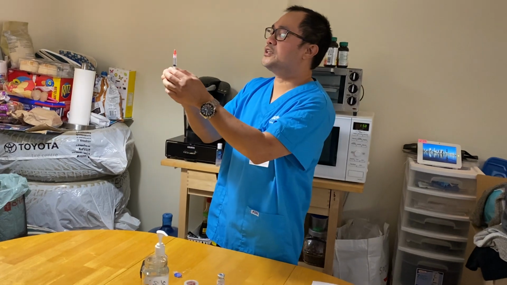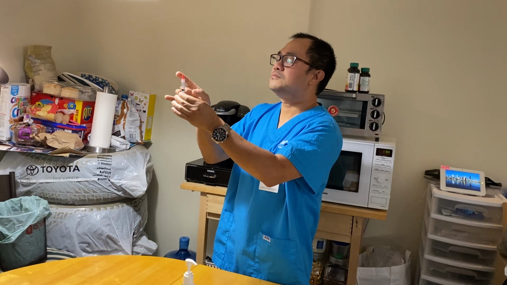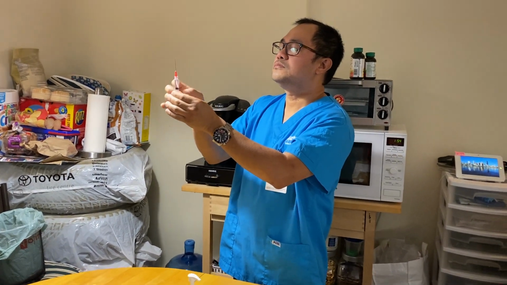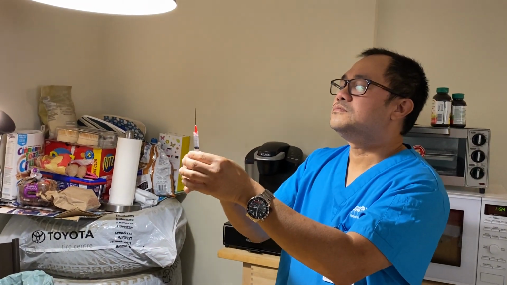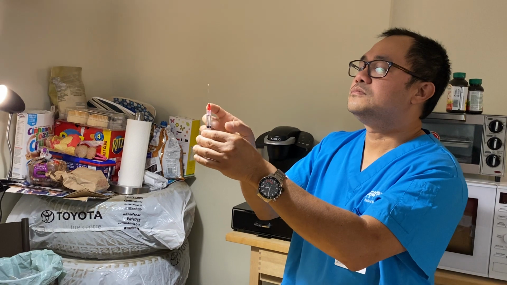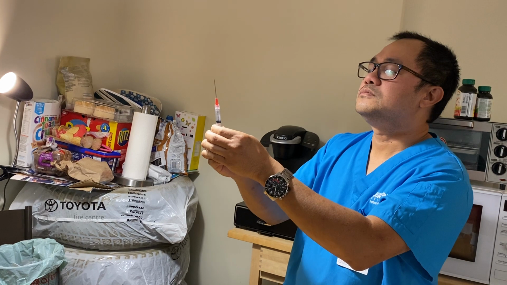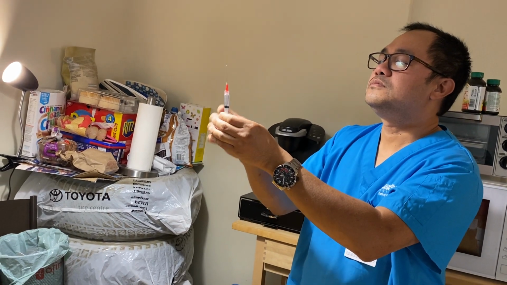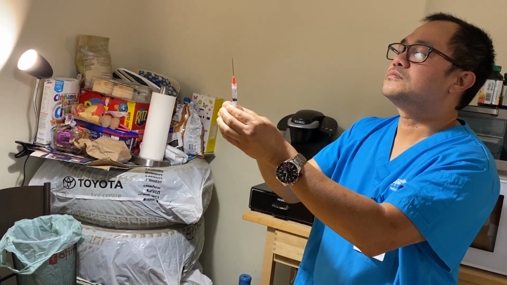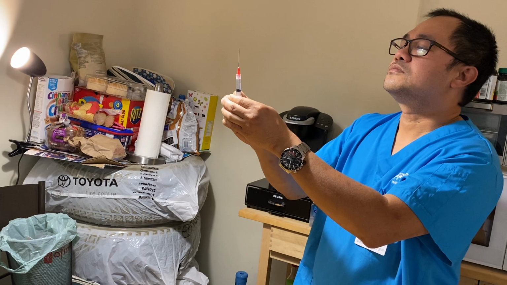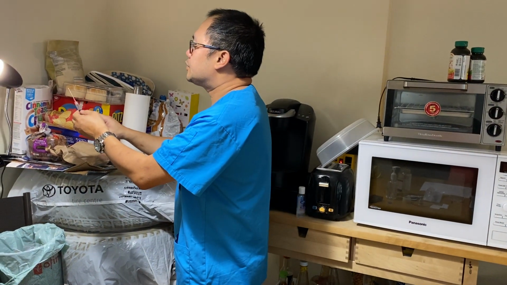I'm going to check for air inside the syringe. Going to remove the air, withdraw the air.